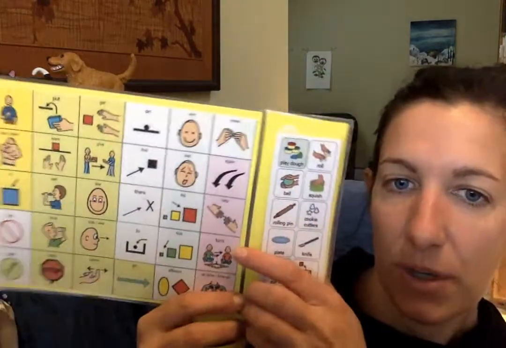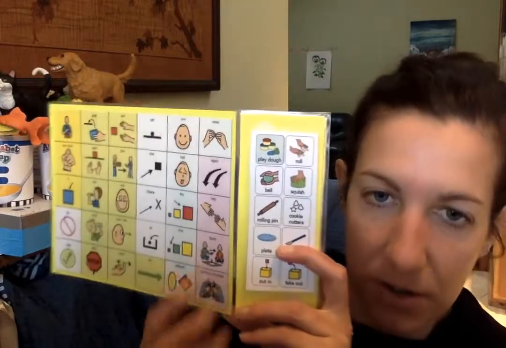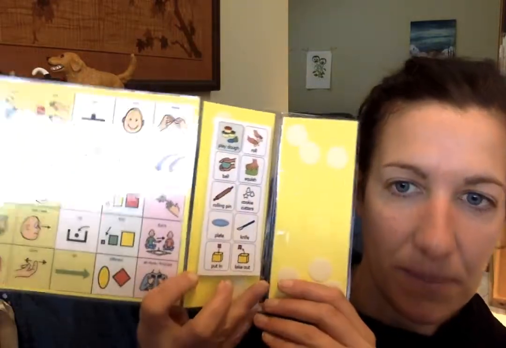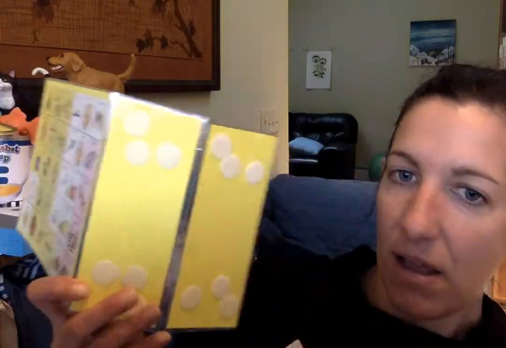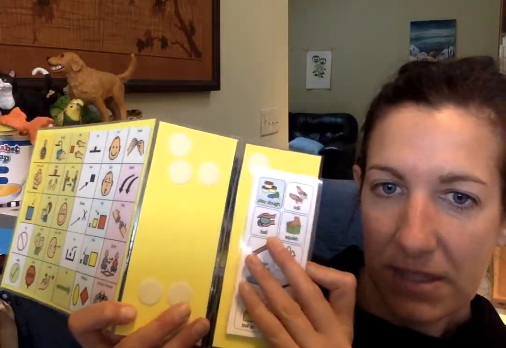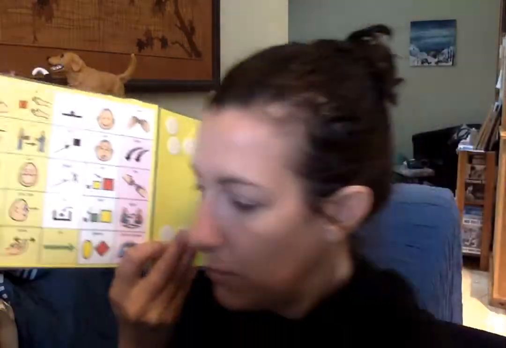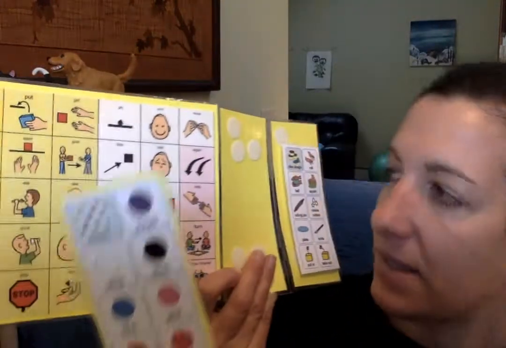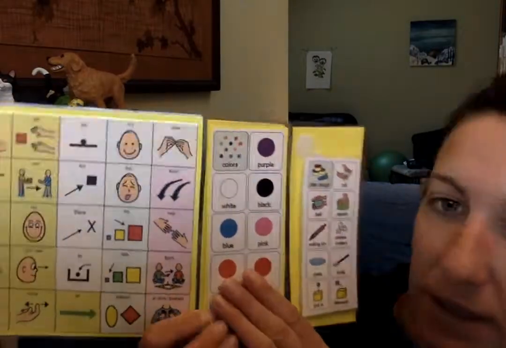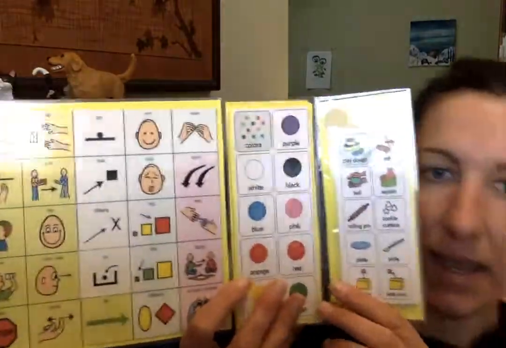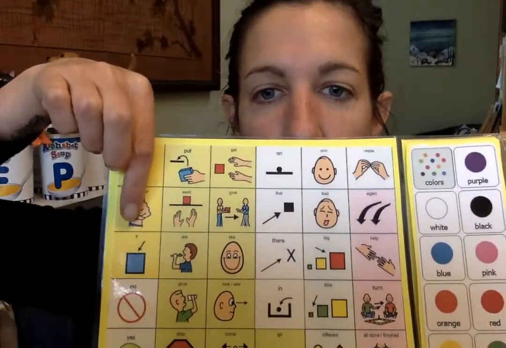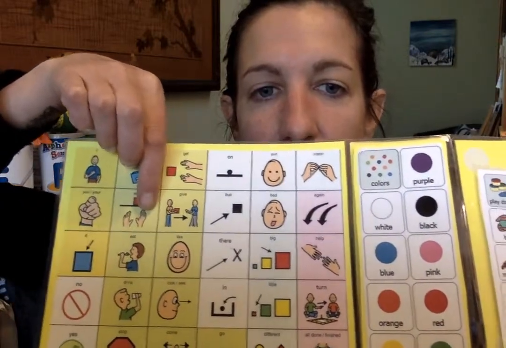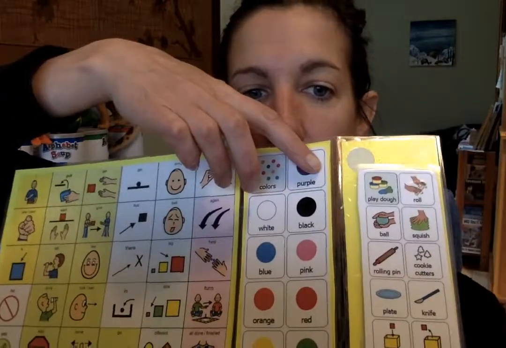I want to show you how this can also be expanded. This is a trifold board, so as a child gains more vocabulary, or if you want to model some concepts, you could add a color board in here, and you could build simple sentences for your child like, oh, do you want more purple Play-Doh?